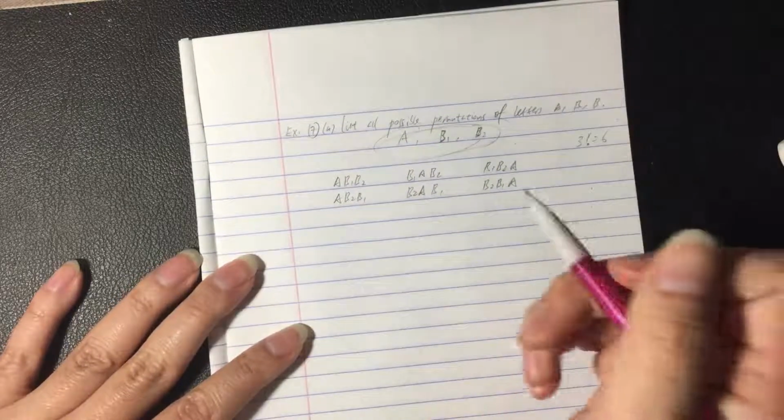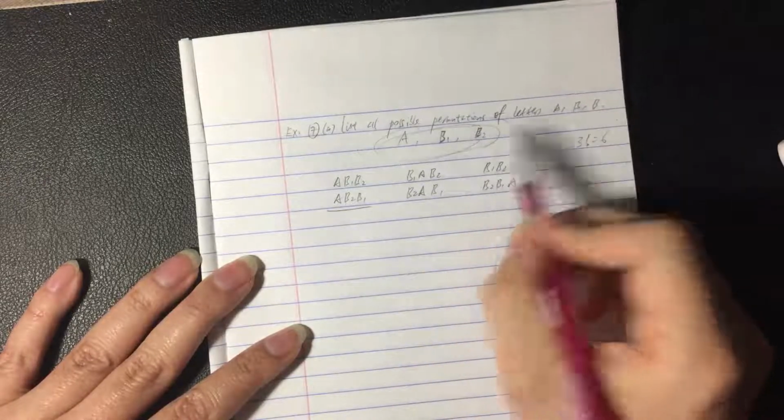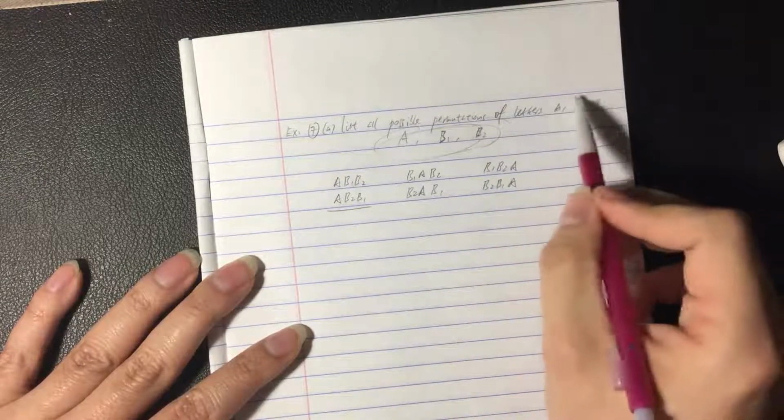But, however, since B1, B2 both represent B, they are exactly the same.